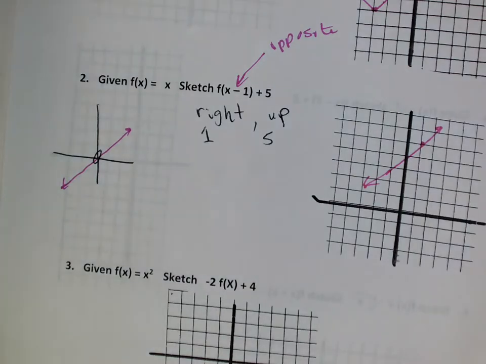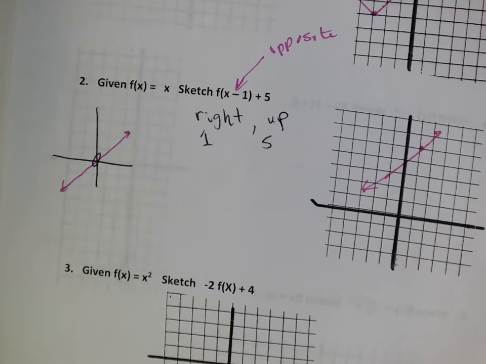How's that? Okay, let's look at, am I going too fast or am I okay?